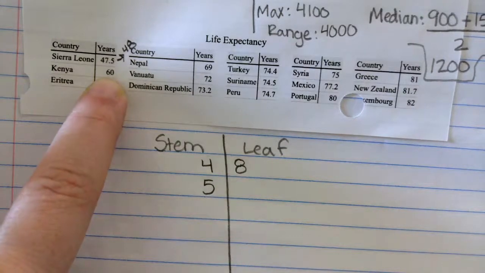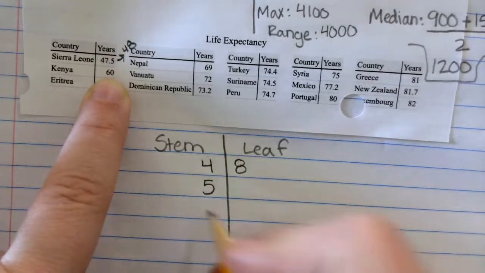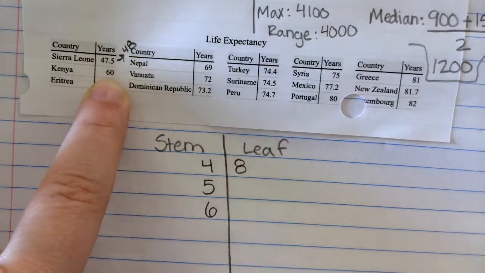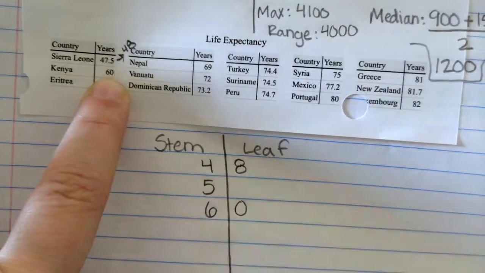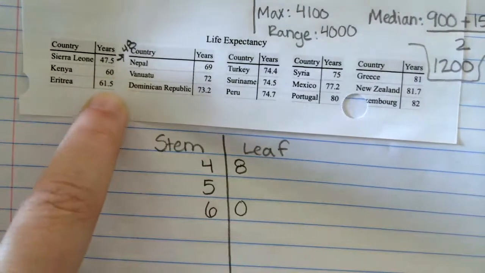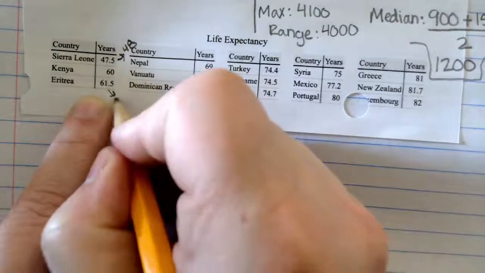Okay, 61.5 is going to round to 62. So where am I going to put that 2? Right next to the 0. I don't have to make a new stem. It comes from the 6. So it's 62. Right. 69. So I just put another 9 there.